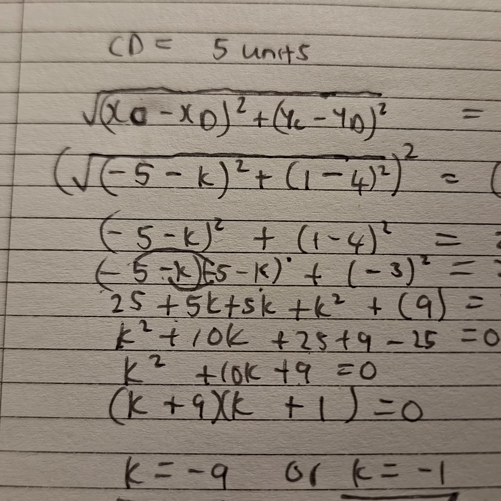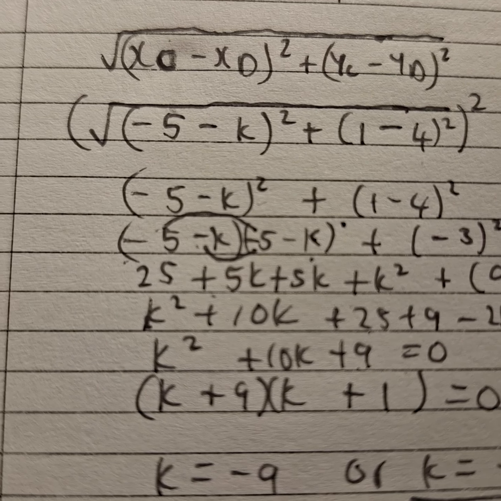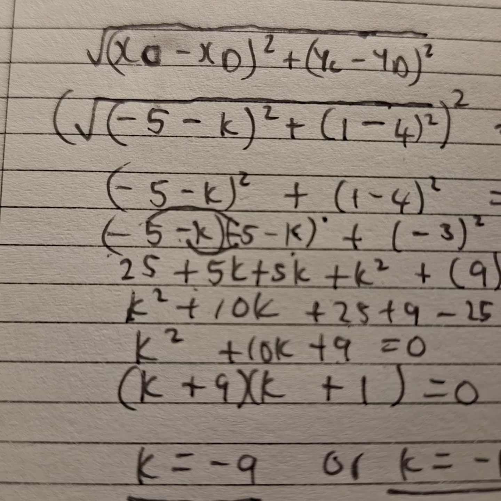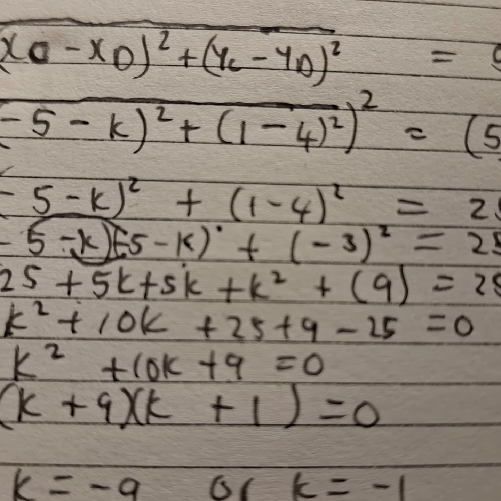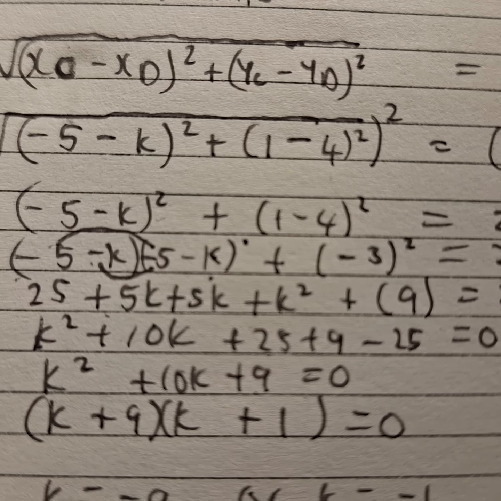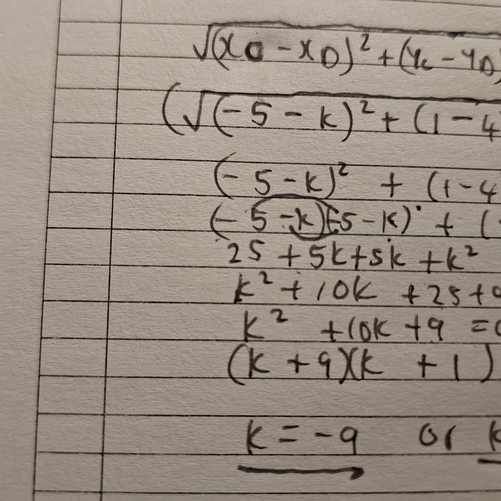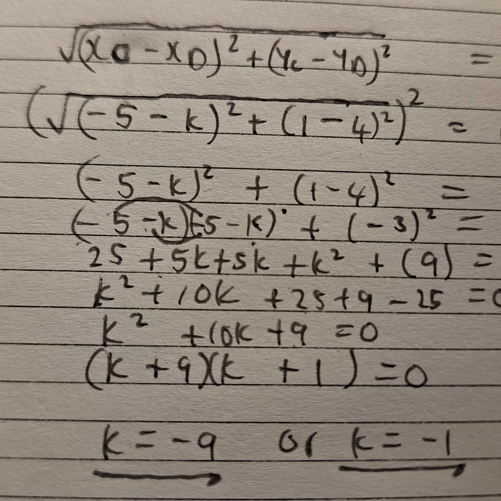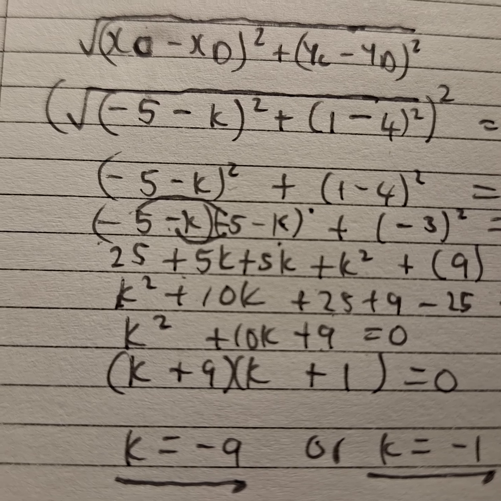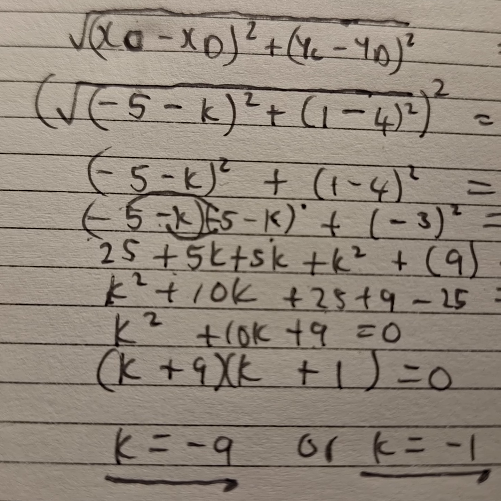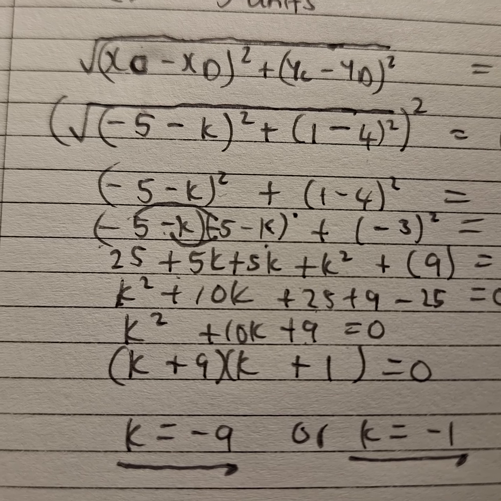multiply out. Negative 5 times negative 5 gives us 25. Then negative 5 times negative k gives us plus 5k, and negative k times negative 5 gives us a plus 5k. Then negative k times negative k gives us k squared. Then negative 3, the whole thing squared, is positive 9, which is equal to 25. We then rearrange our terms properly with the variable with the highest degree, k squared first, followed by 10k, because 5k plus 5k is 10k, then followed by 25 plus 9.